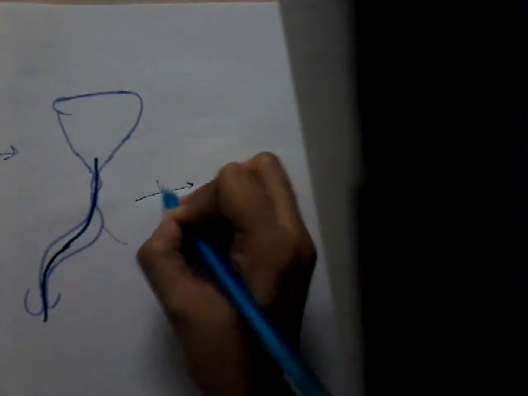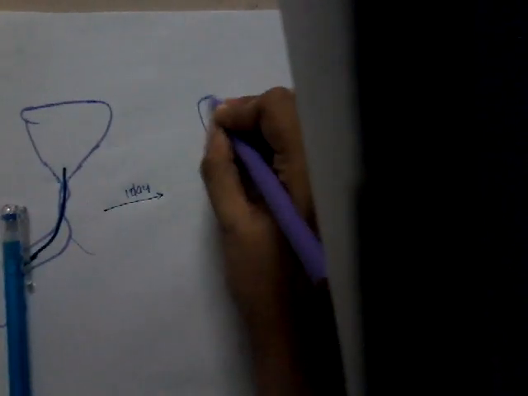That is the first thing you do. Then you keep it in situ for 1 day. And after the second day, what do you do? So this is the bladder again.